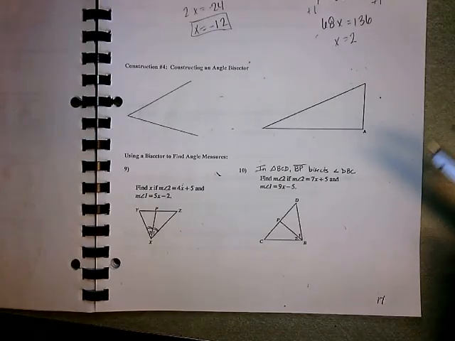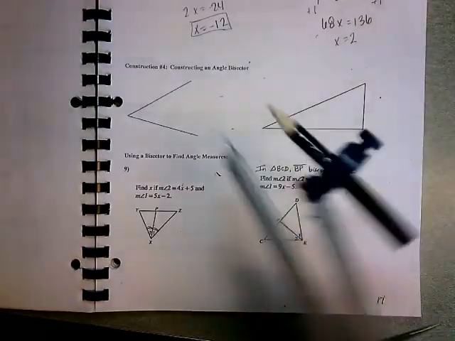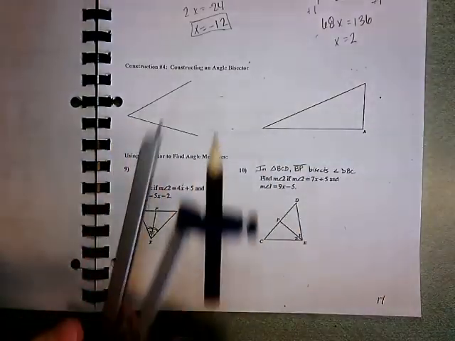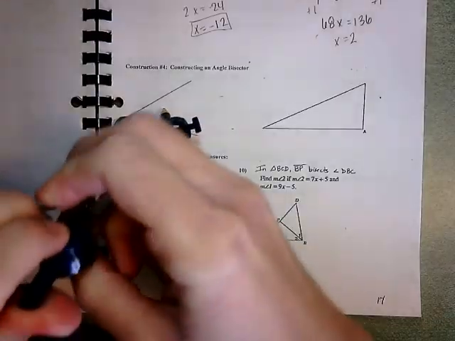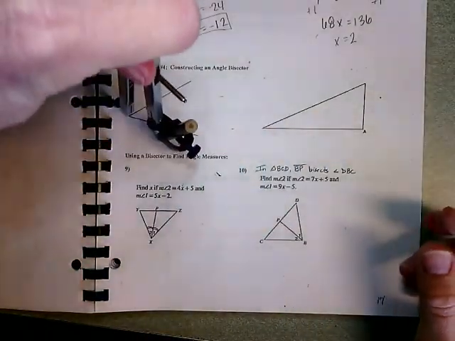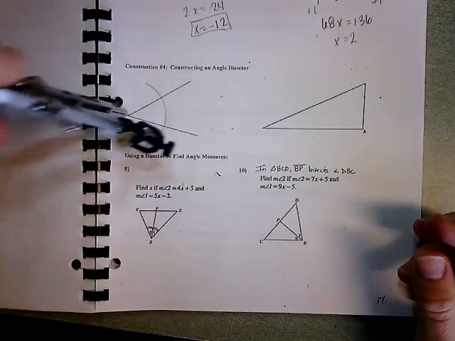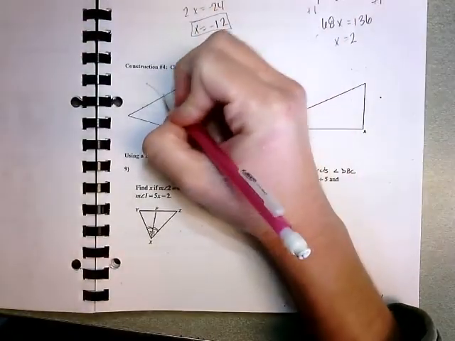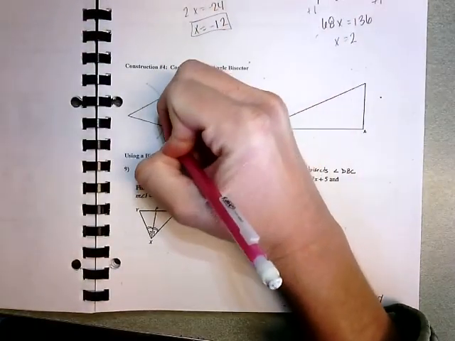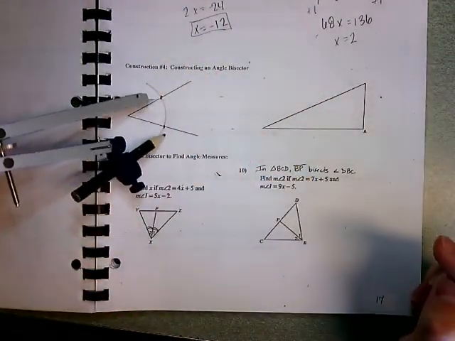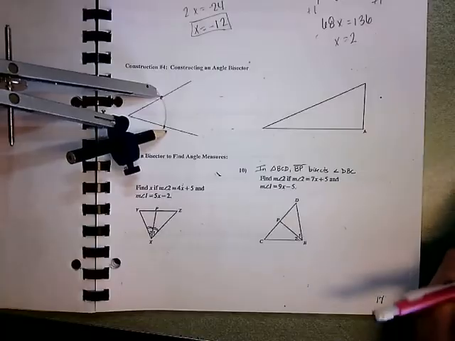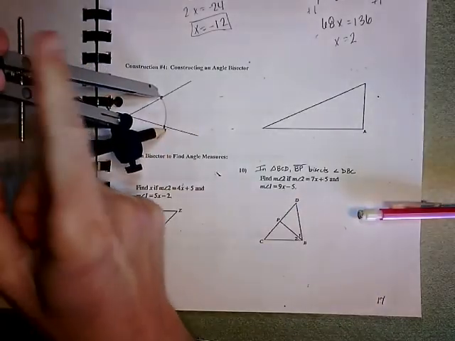So the first thing we do when we do an angle bisector construction is we put our compass point on the vertex of the angle. So I'm going to use this angle. Okay. And we draw an arc like that. Now, where this arc intersects the rays of the angle, I'm going to measure that distance out.